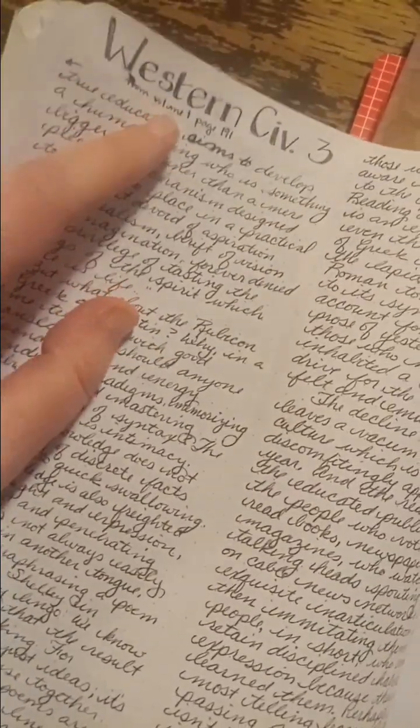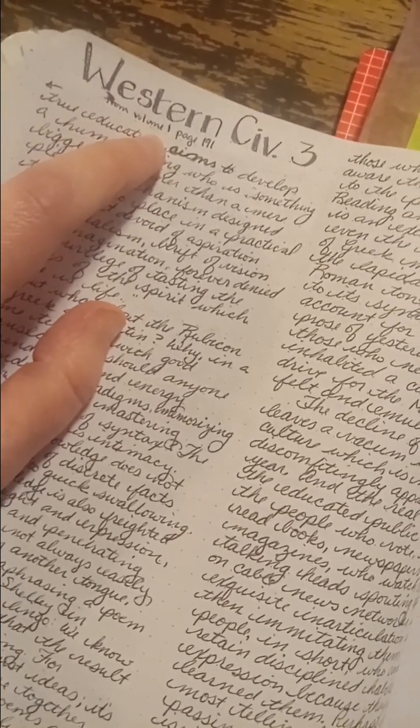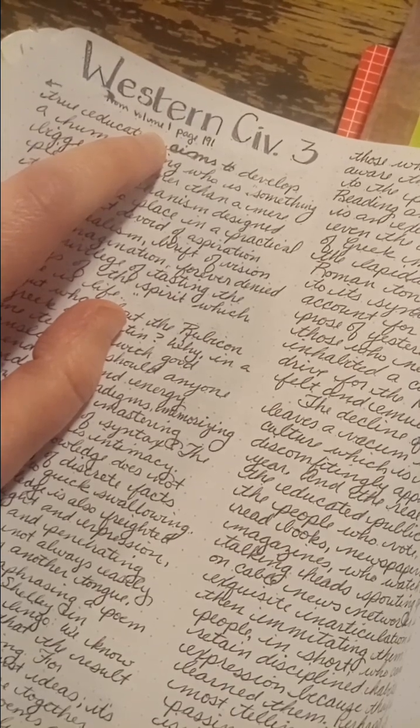I just put where I was the last time that I was collecting quotes about Western civilization. So in my volume 1, page 191, and then all the pages are numbered.